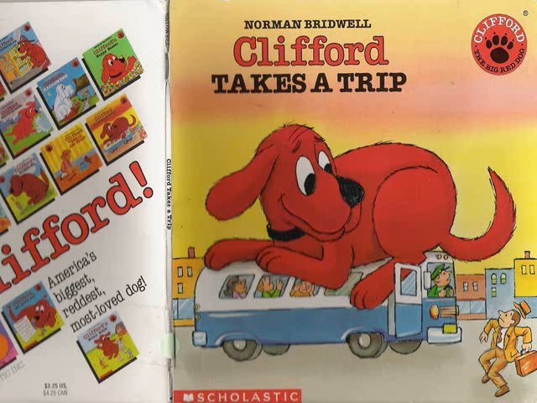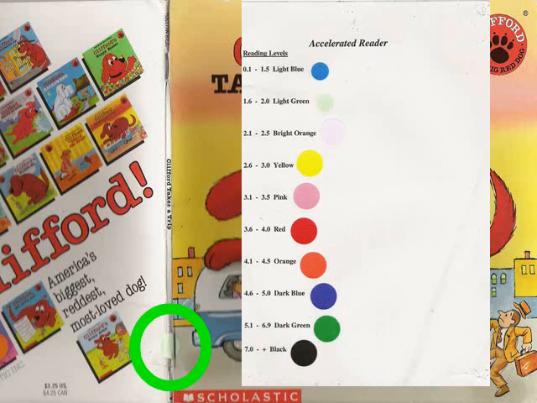Now this is Clifford Takes a Trip. Look at the bottom of the spine of the book. It has a sticker on it, and it's a light green sticker. That represents a certain level of reader of all the books in our library. These are all the reading levels that you see on the screen from Accelerated Reader.